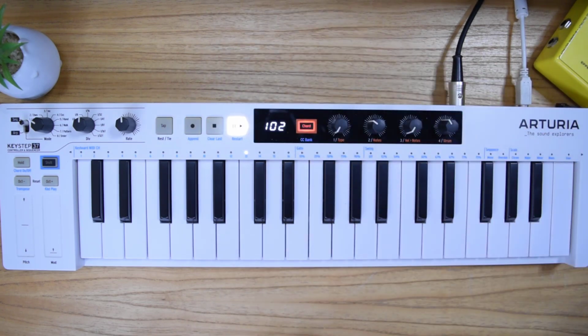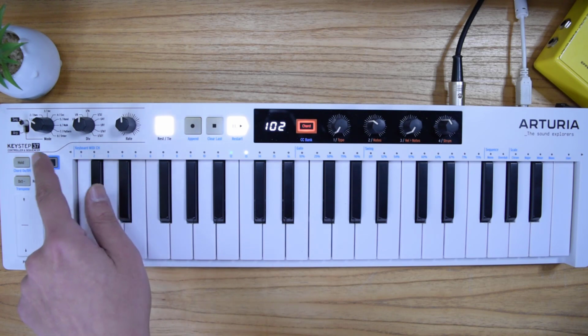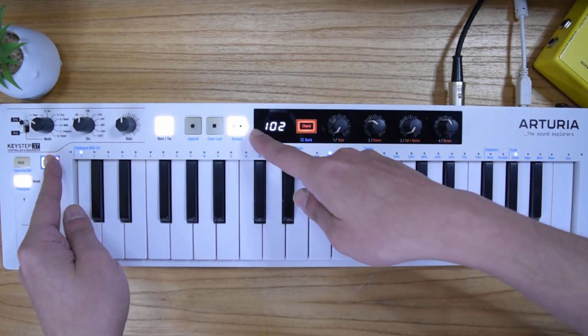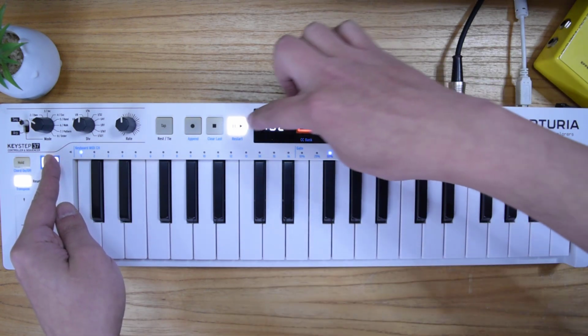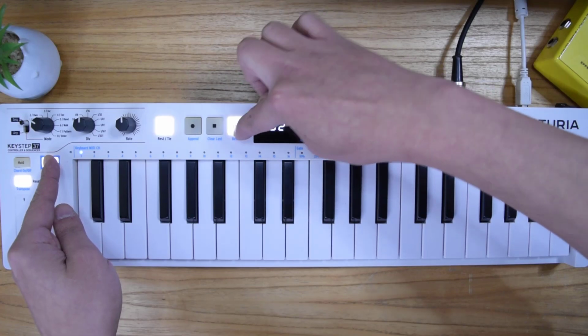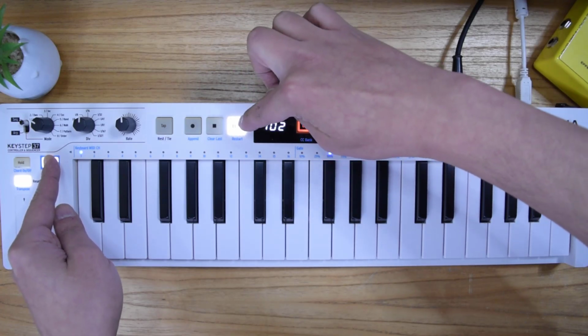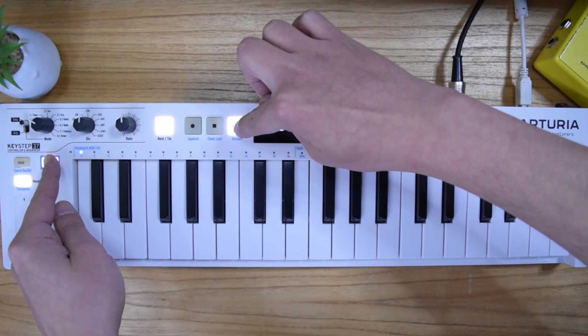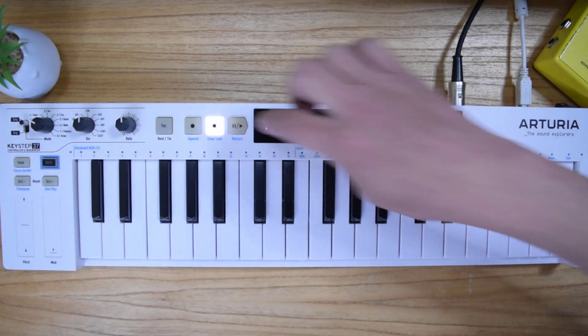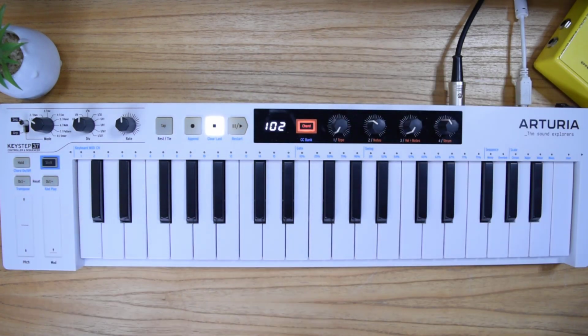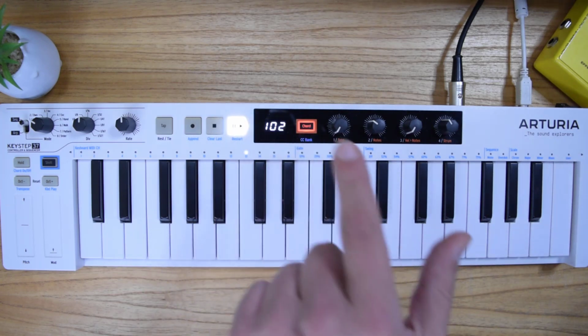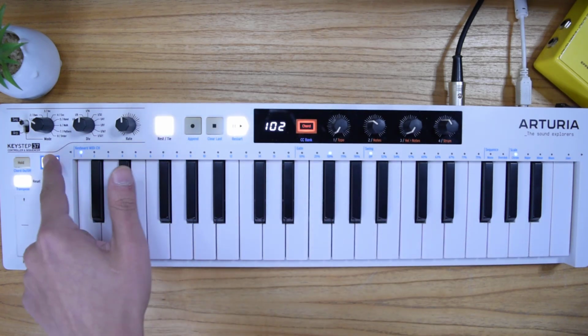Just like the arp, what we can do is go right there, hold shift, and when we tap on play, it will restart the sequence. Right, so it's just restarting the sequence just like the arp. And just like this feature that works the same way as the arp, we have other features. I'm going to be doing some playing, and I'm going to go to the shift.